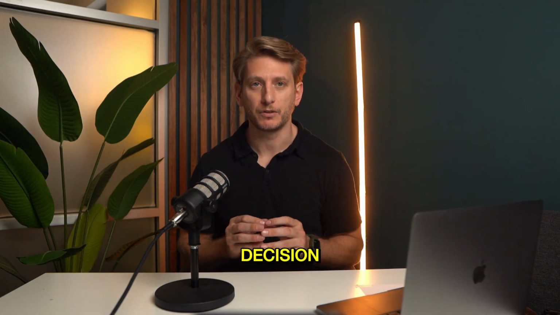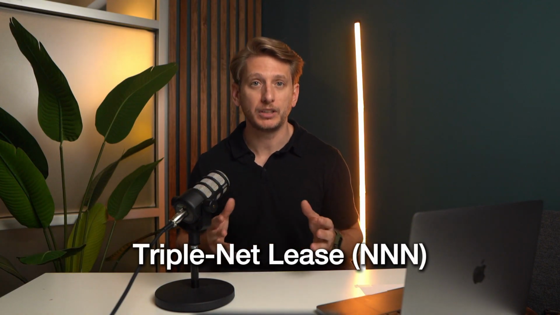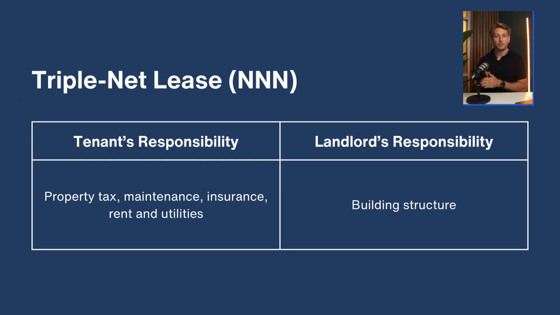There's 5 different types of commercial leases we'll cover today. Each has its own pros and cons. Understanding these is key to making a smart decision for your business. The first one is triple net lease. In a triple net lease, or NNN as you'll see as an acronym, you pay for property taxes, insurance, and maintenance. It's like buying a car at a lower price, but then realizing you're on the hook for the repairs. So while your base rent is lower, those extra costs can really add up fast.